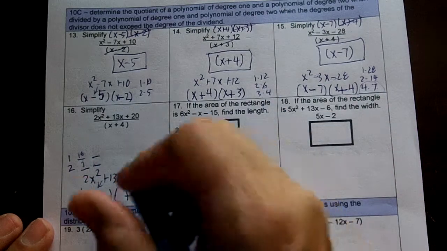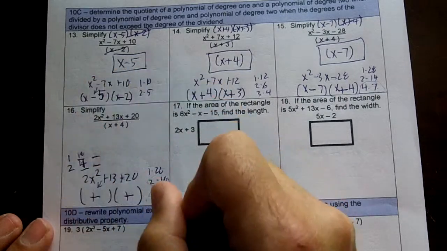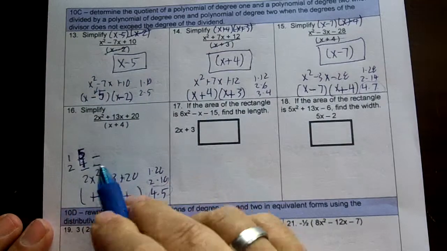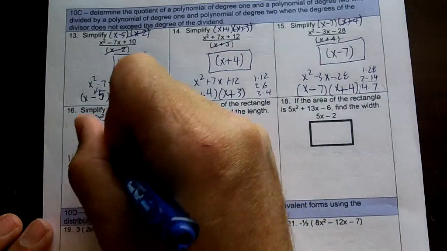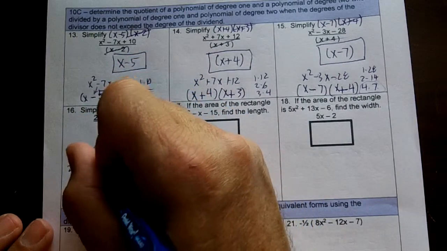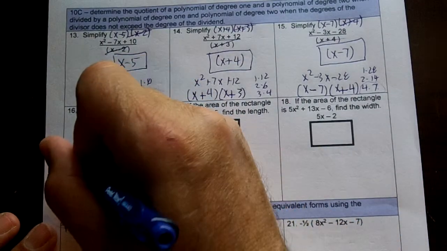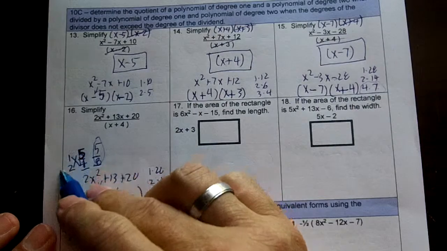The 4 and the 5 are going to work. So I'm going to put the 4 here and the 5 here. This is just guess and check. So 1 times 5 is 5. 2 times 4 is 8. And the 8 and the 5 add up to my 13, don't they? Now then, these numbers over here are going to go in the parentheses.